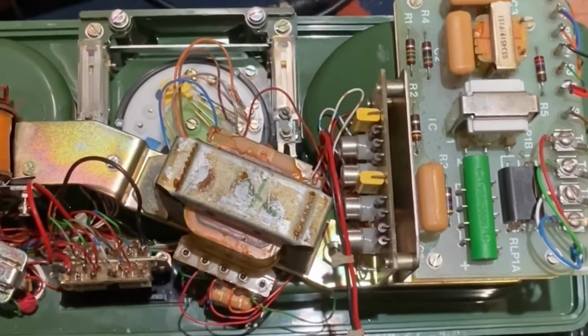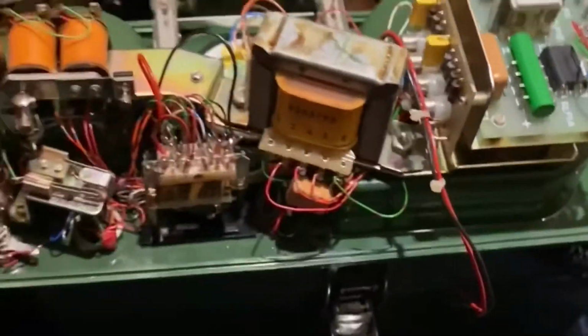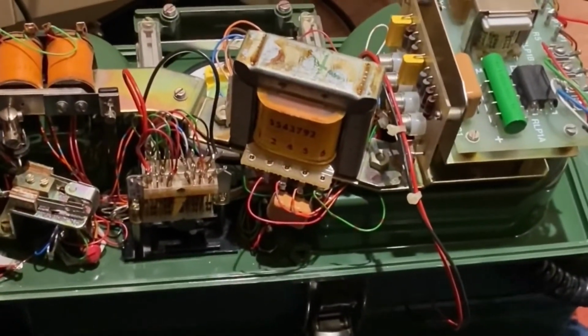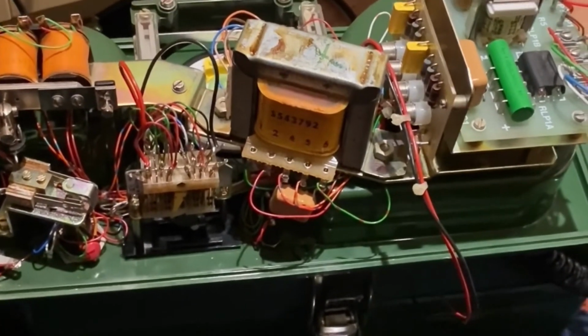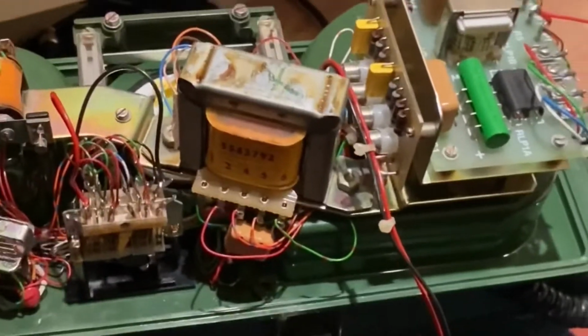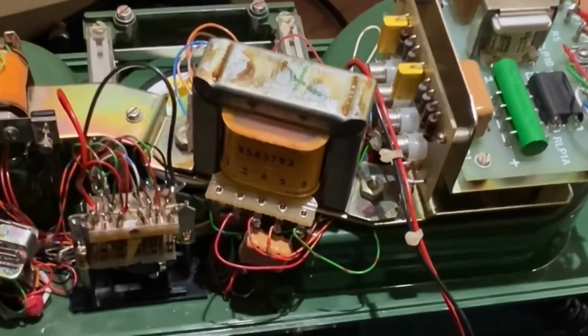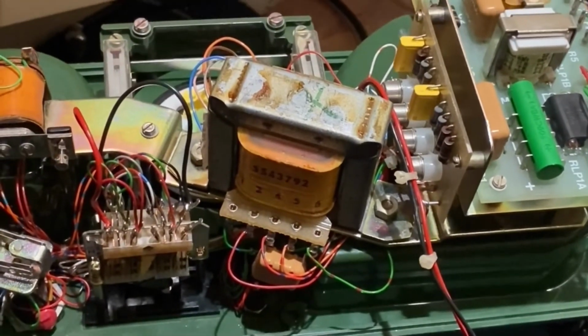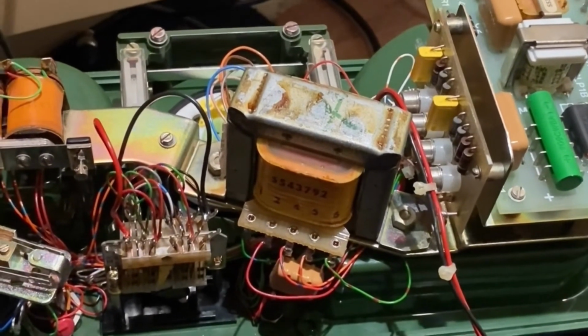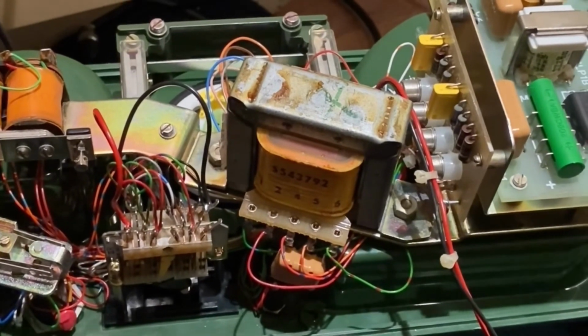So that's what I'm planning to do with this. There's going to be a few indicators on it and stuff and what have you. So when I've done it, I'll show you the finished product. But this is my lockdown project. I'm almost finished anyway. Okay.